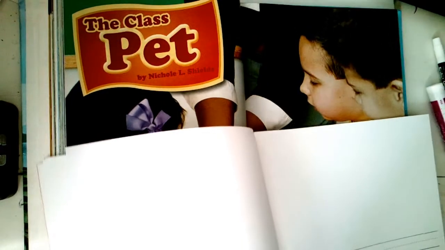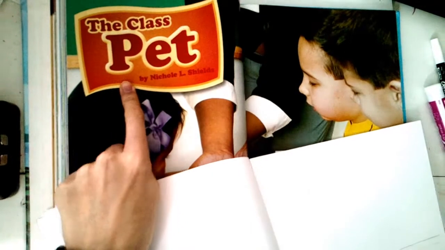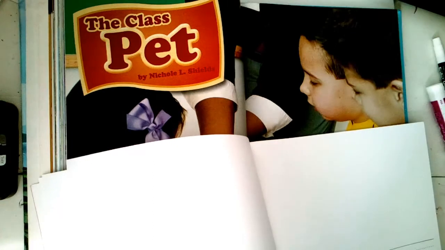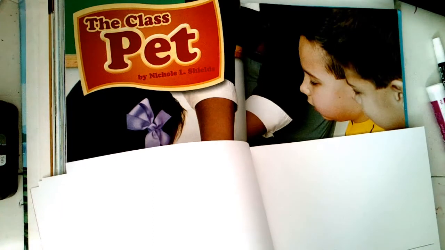So please, if you did not read The Class Pet yet, you need to go back to Seesaw, find your reading assignment for today, and do that first before you come to do writing, okay?